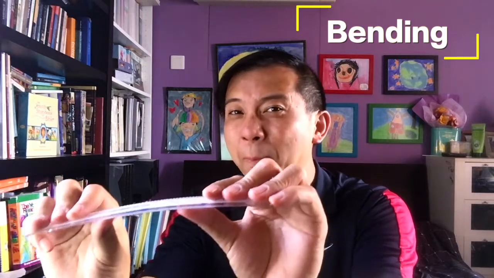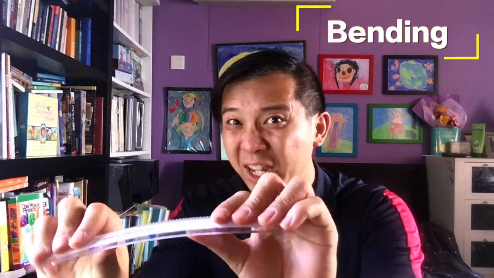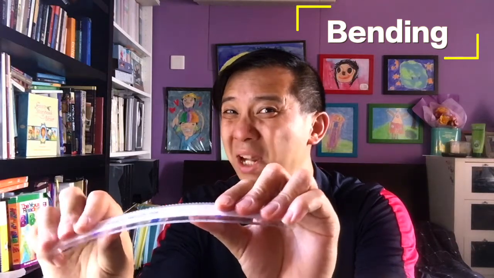It seems like I can bend it a little bit, but if I keep going, I think I might break it. I might snap it apart. Nah. And lastly, I'm going to twist this ruler by turning my hands in opposite directions. Do you think I would change the shape of this ruler?